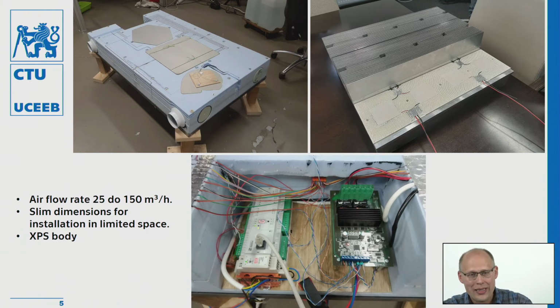What you can see on the right side is the aluminum heat exchanger with thermoelectric modules, and the bottom picture shows another very important component I forgot to mention, and that is the control system. And at this point I must thank our colleagues who developed this control system, which is critical for the efficient function of this ventilation unit.